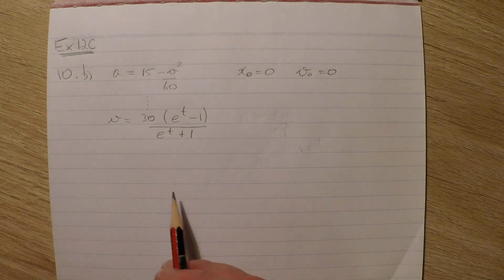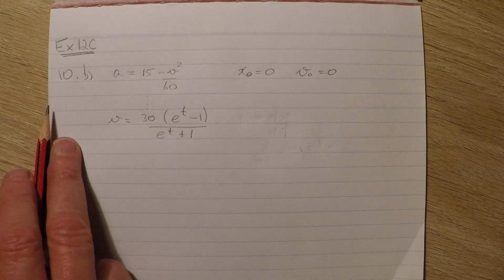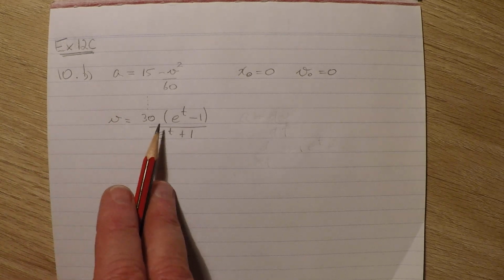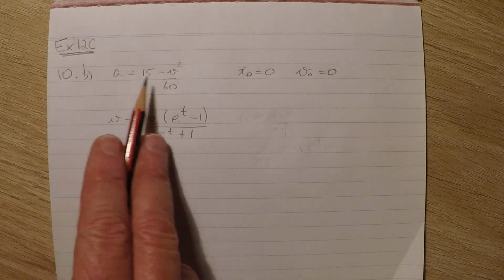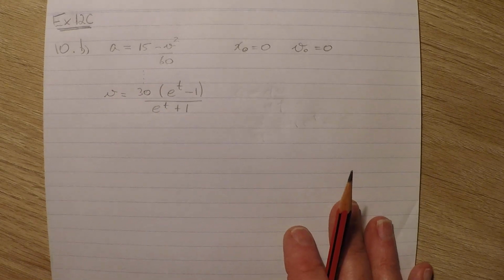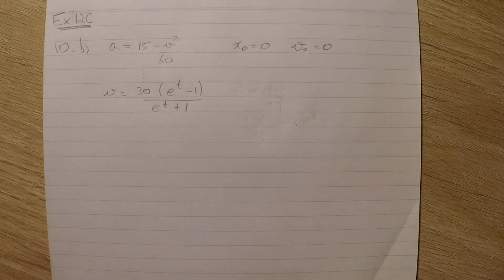Welcome back to part 2 of question 10. So in the first part, as a recap, we discovered that velocity was a function of time, starting from this point here. And in part B, we've been asked to express acceleration as a function of time.